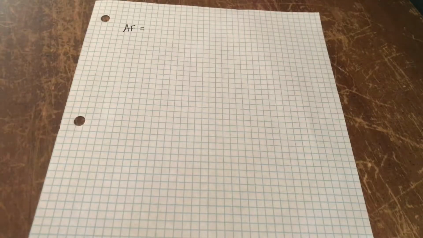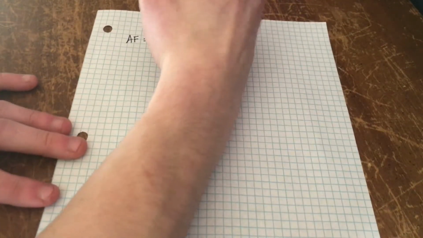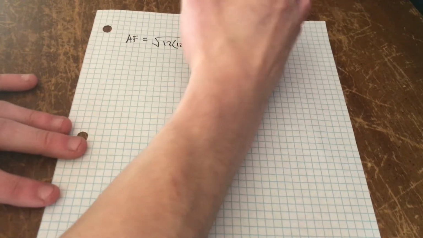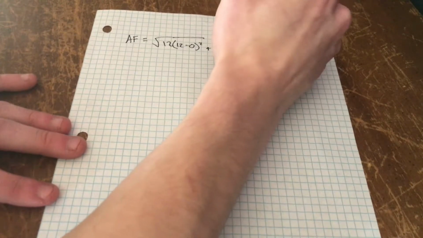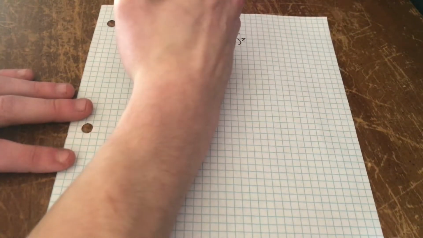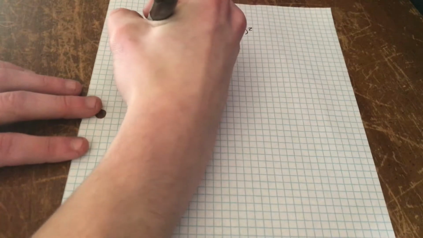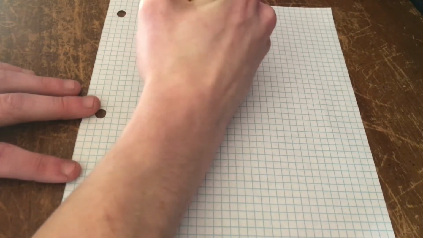To check if this equation is correct, you're going to want to do the distance of F, which equals the square root of (12 minus 0) squared plus (18 minus 2) squared. After you solve this, you should end up with the square root of 12 squared plus 16 squared. Square both of them, and you should get the square root of 400.